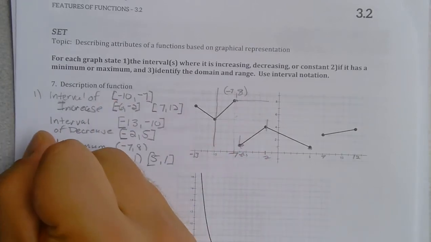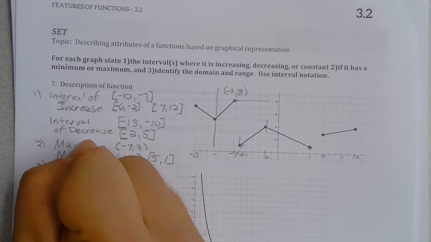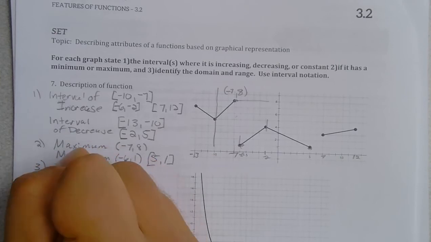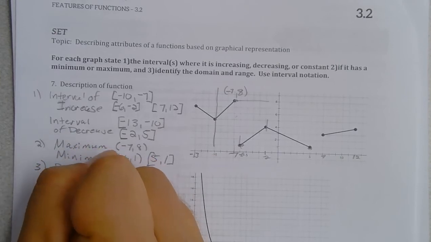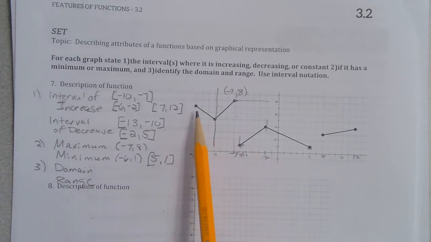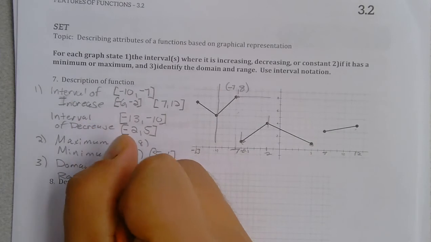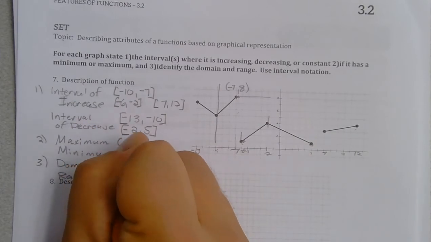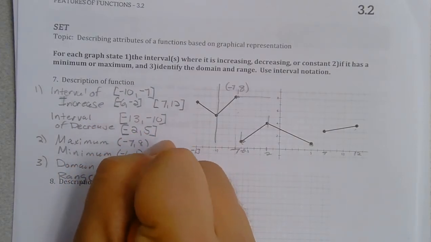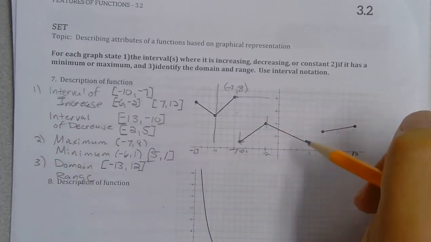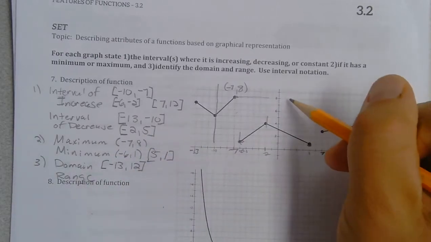And then our domain and range. We just have x values that go from -13 up to 12. And the y values, we go from 1 to 8.